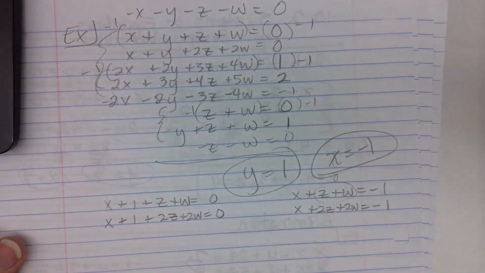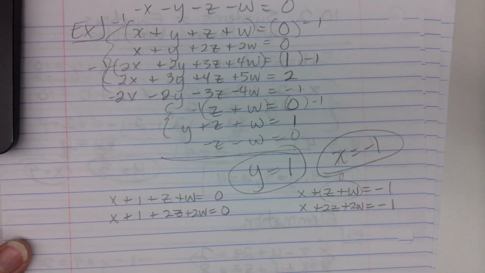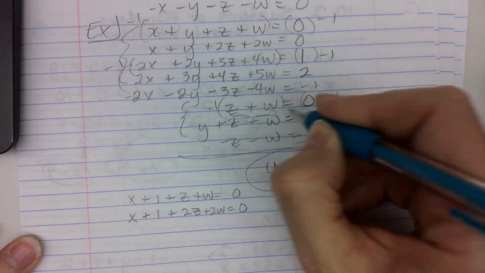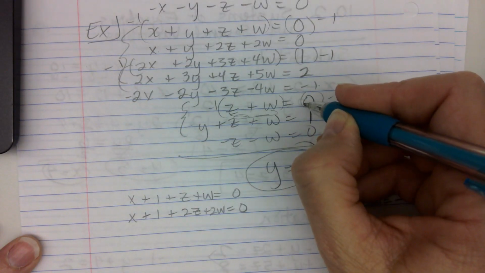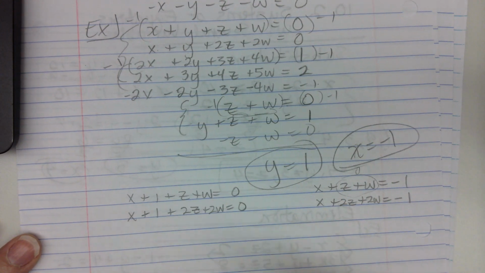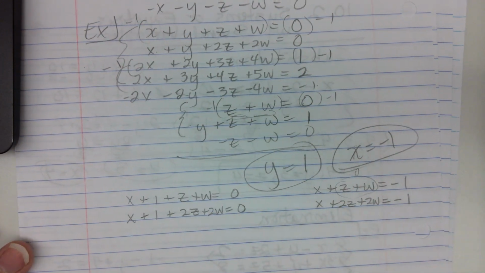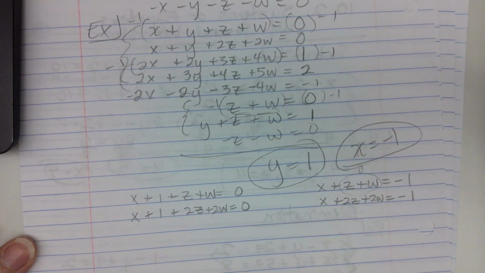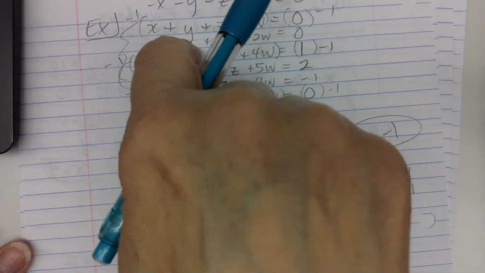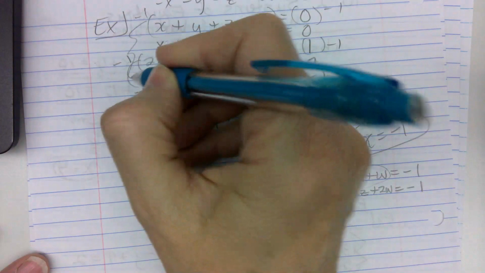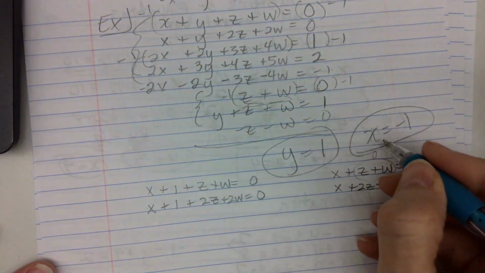Good call. So using equation 1 or equation 2, if we replace this z plus w that we knew equaled 0 with the 0, x has got to equal negative 1. I like it. So now we looked at equations 1 and 2. Let's use equations 3 and 4 and replace our x's and y's.